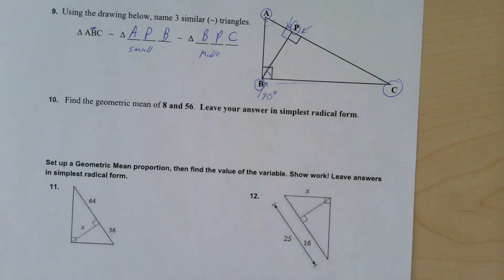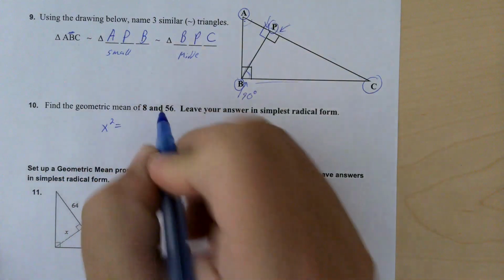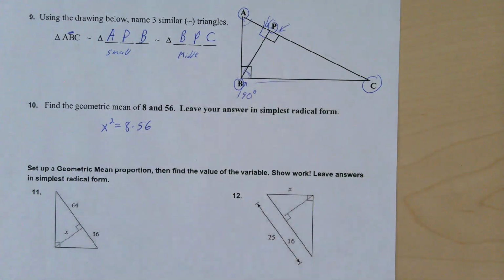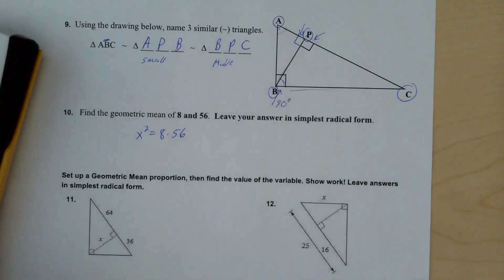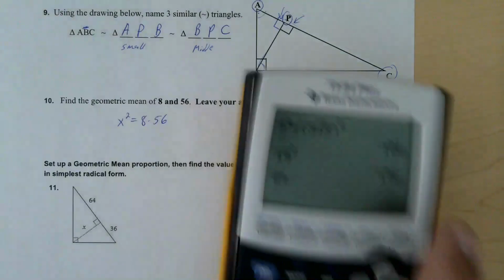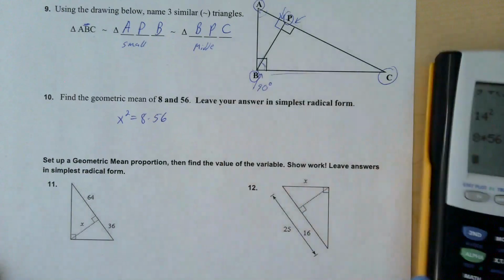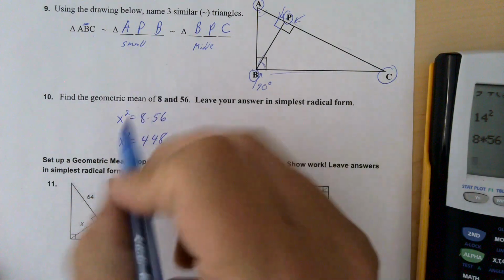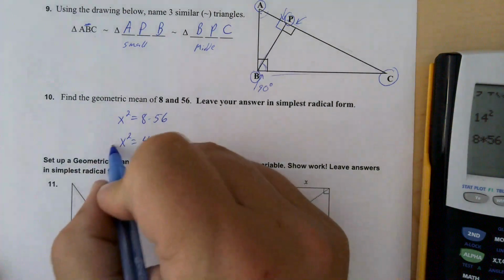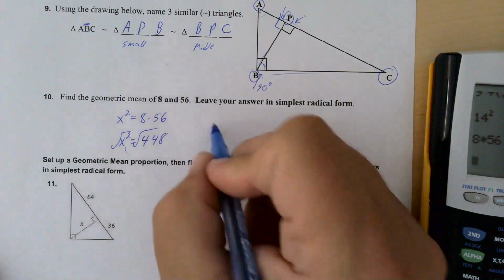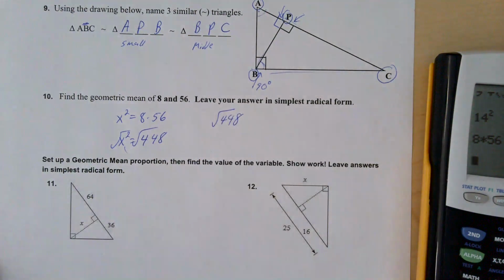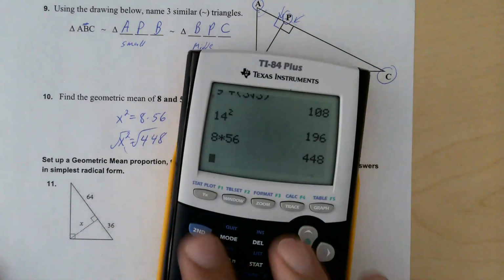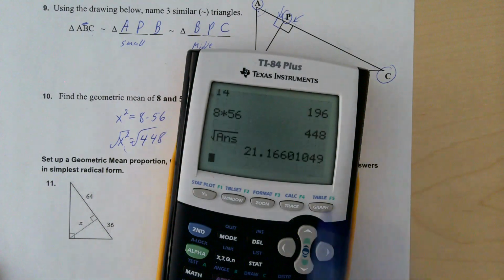Okay? This next problem, you are going to find the geometric mean. It is super easy. All you have to do is multiply 8 and 56. You take the product. So let me grab my calculator. It's 8 times 56. I'm going to get a 448. Okay. And then it is our job to clean this up. Now, again, I will give you majority of the points if I see the square root of 448. It's not a perfect square, it's a decimal. If I take the square root of that, it's an ugly decimal.